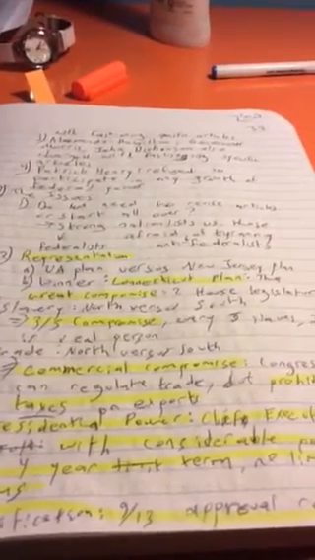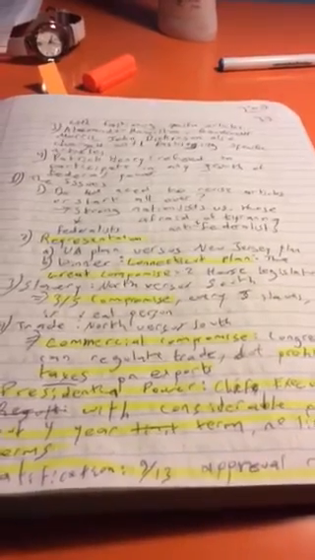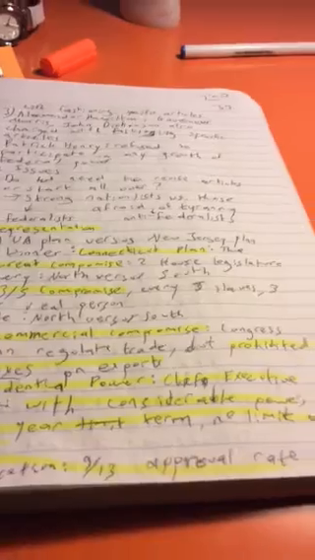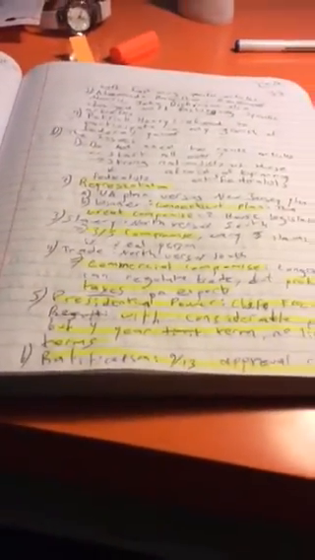The issues. Do we need to revise the Articles or start all over? There were strong nationalists, the Federalists, versus those afraid of tyranny, the Anti-Federalists. Representation: the Virginia Plan versus the New Jersey Plan. So this is all about compromise. The winner was the Connecticut Plan, the Great Compromise, a two-house legislature.